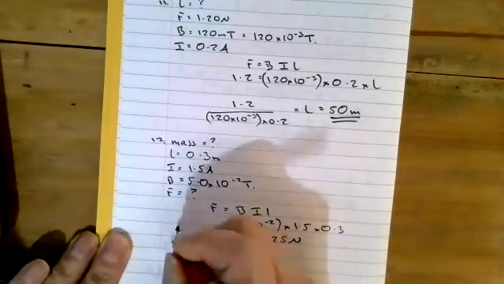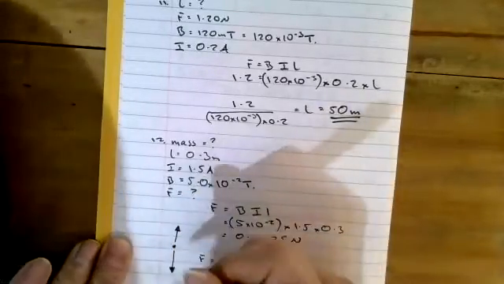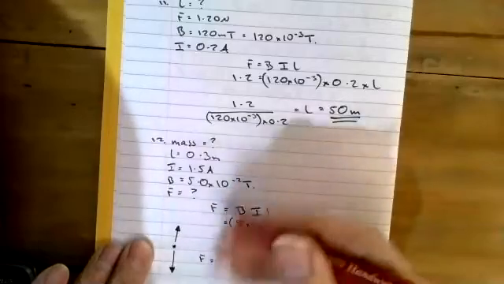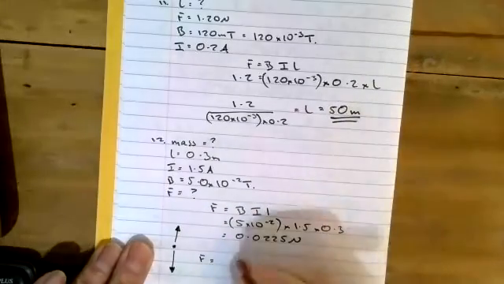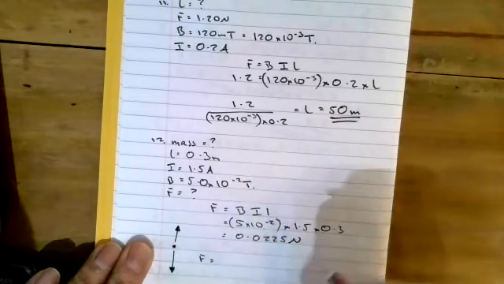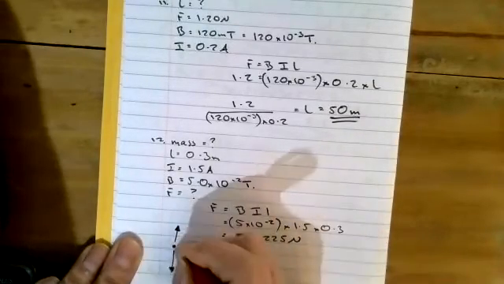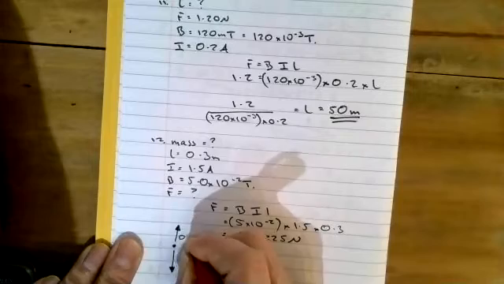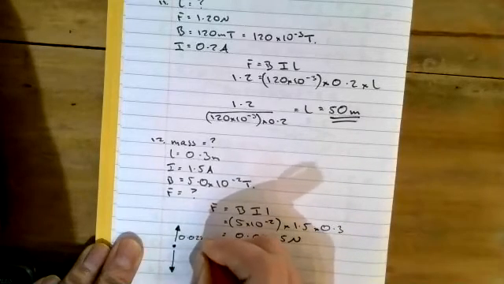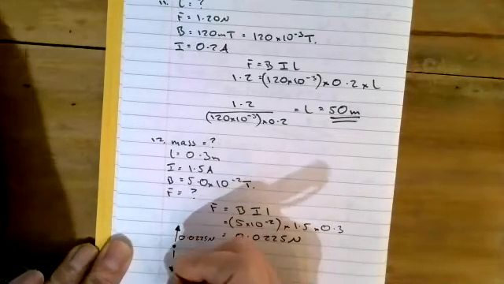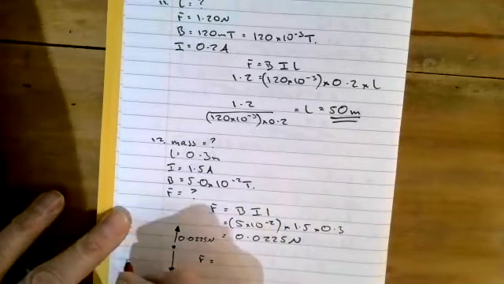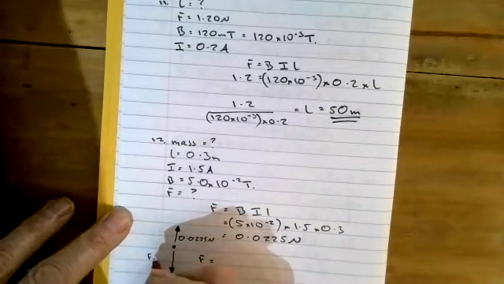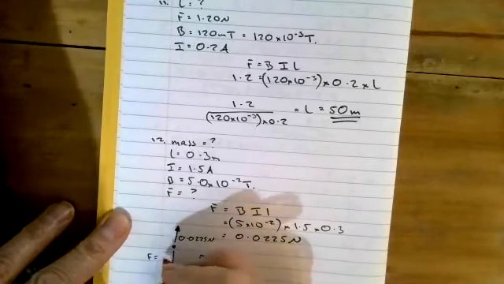That equal force is due to the force acting on the current carrying conductor in that magnetic field. So that force is acting upwards, 0.0225 newtons. So it's floating, so I've got another force acting downwards here.